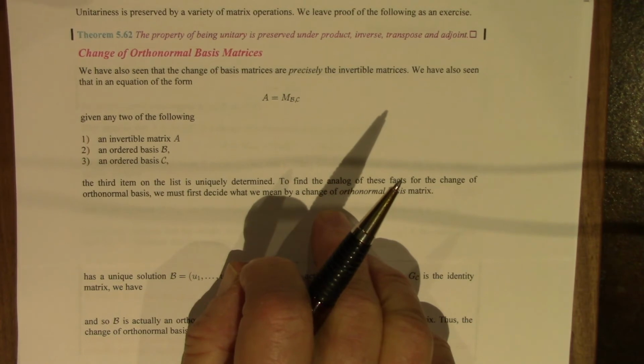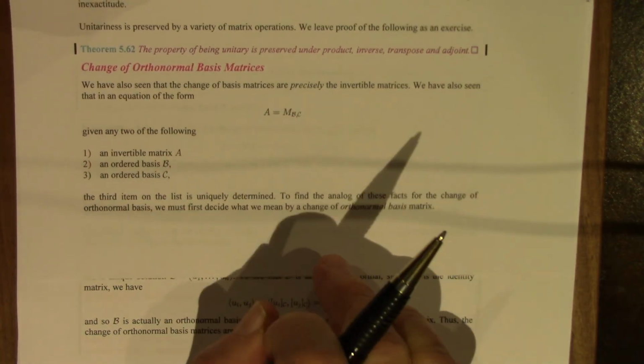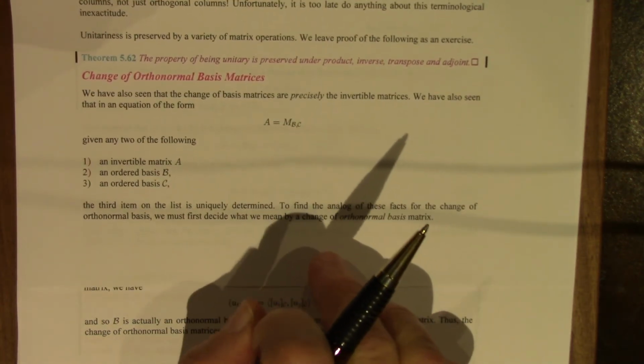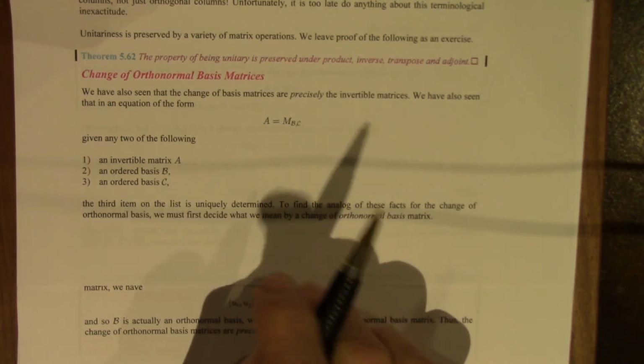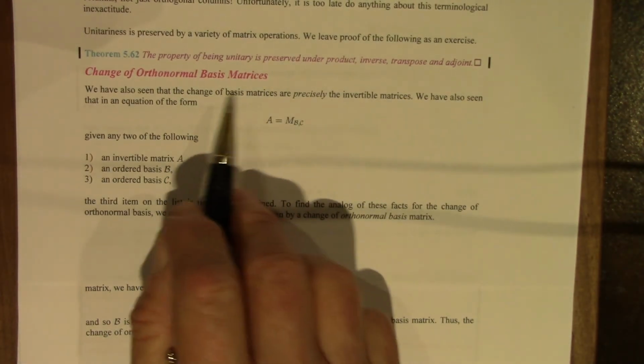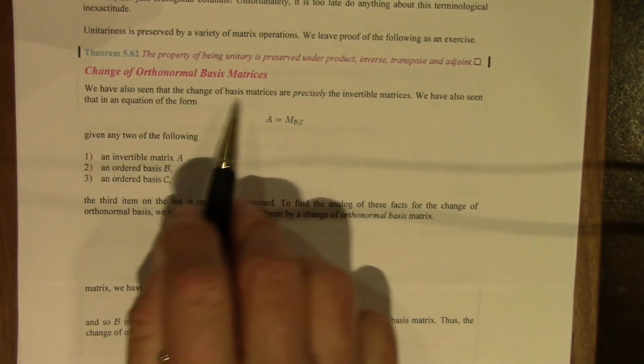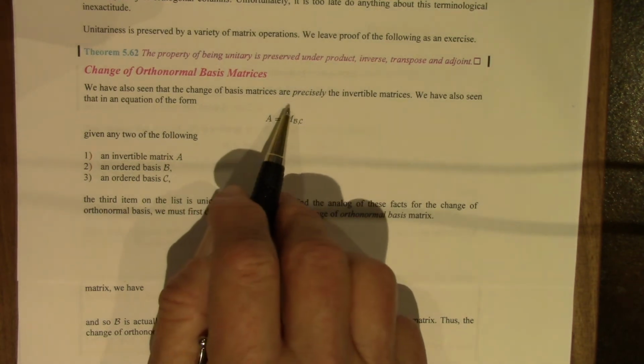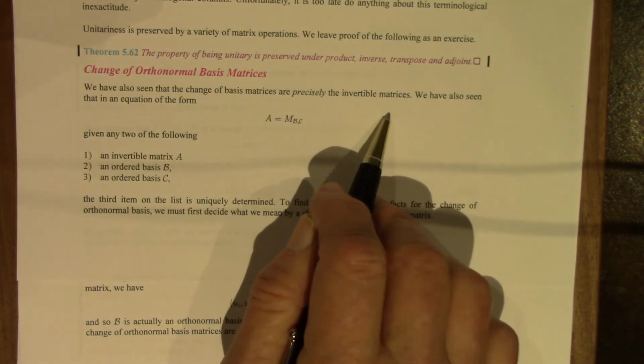Now, what about change of orthonormal basis matrices? What we have seen before some time ago is that the change of basis matrices, all of them, those are precisely the invertible matrices.